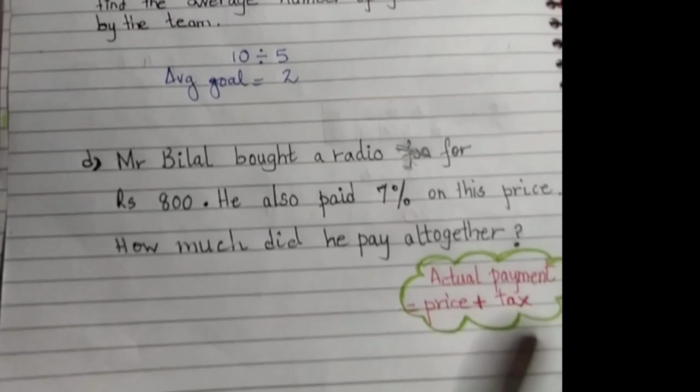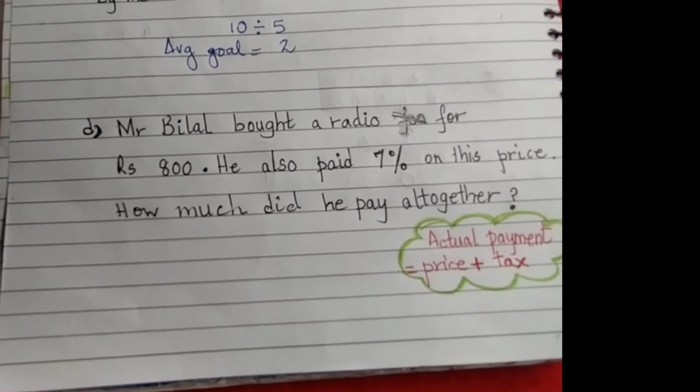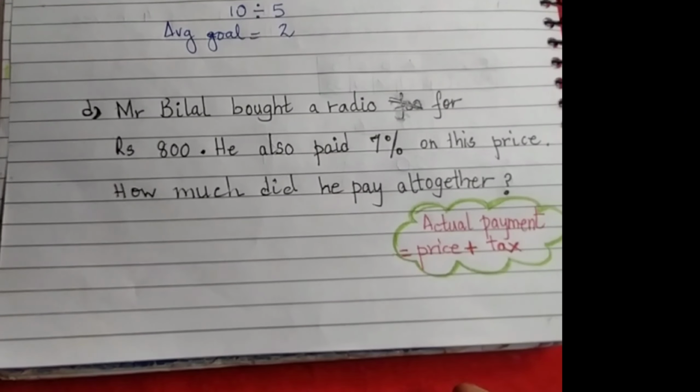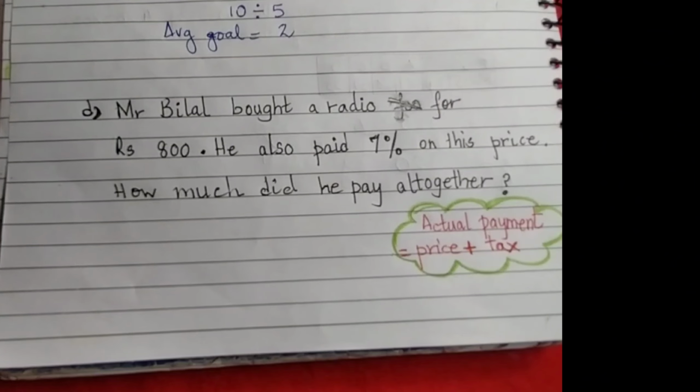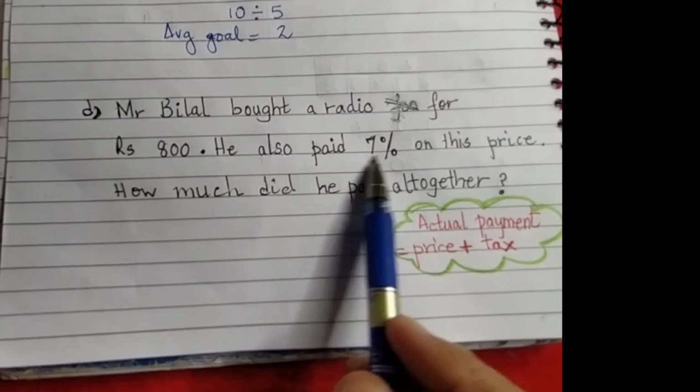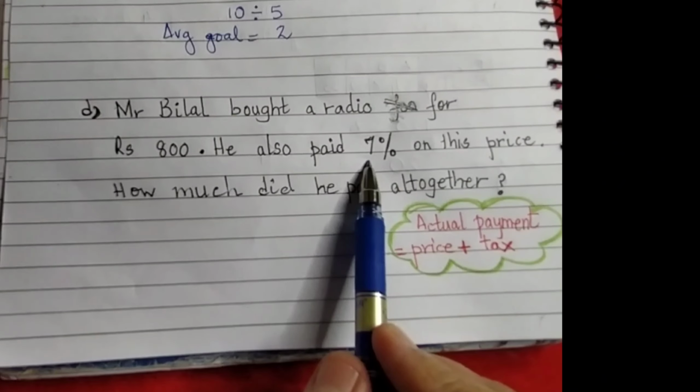Okay, the last question of our video is Mr. Bilal bought a radio for rupees 800. He also paid 7% on this price. How much did he pay altogether? And they have asked us to pay, Mr. Bilal has to pay 7% on the radio.